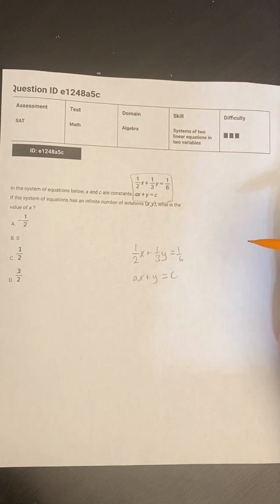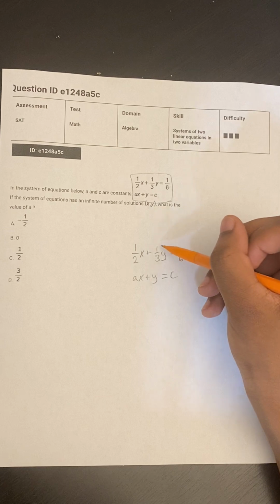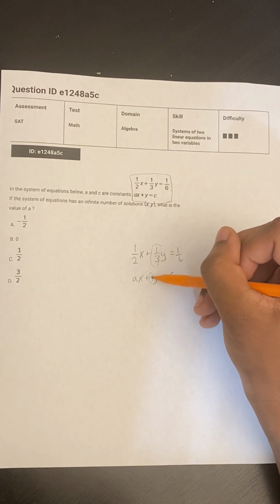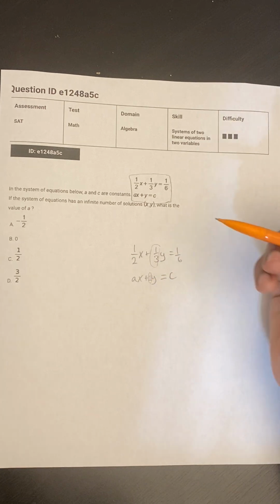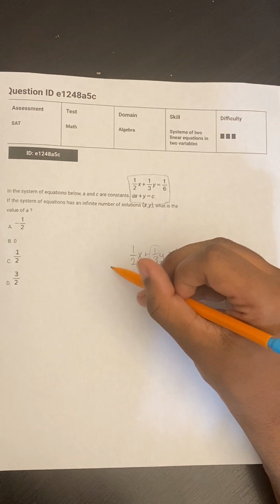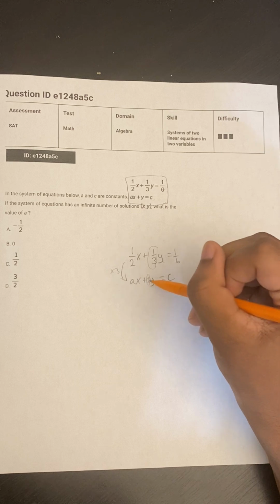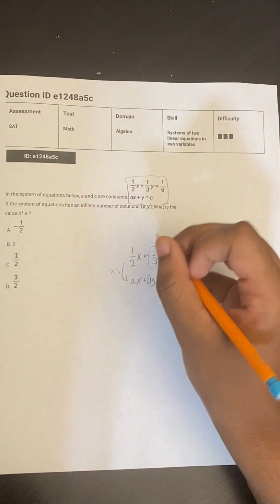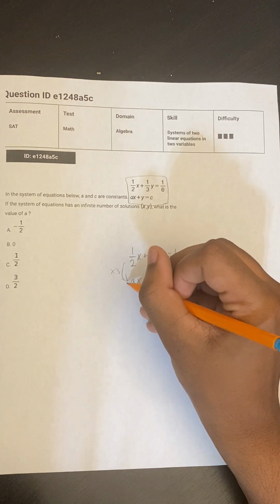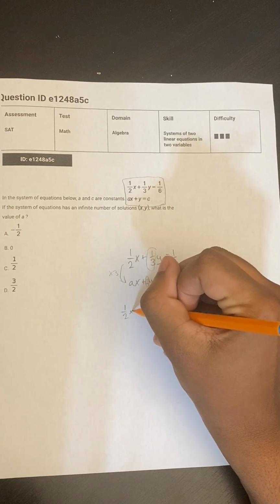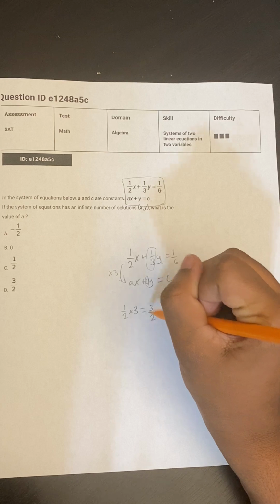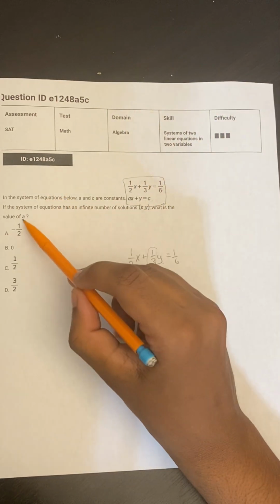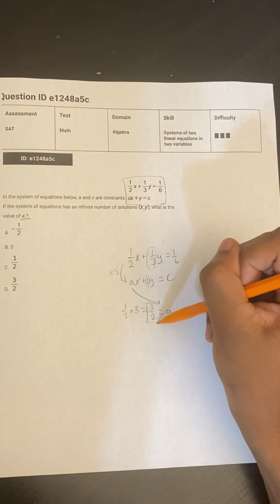Now if we look at both equations, we can see that the coefficient of y in the top equation is 1/3, and the coefficient in the bottom is just 1. So we know that this equation times 3 is equal to this equation, because 1/3 times 3 is equal to 1. So if we multiply all these values, it becomes 1/2 times 3 is equal to 3/2, which is equal to a in this case. So since we need to find the value of a, it's just equal to 3/2, which is D.